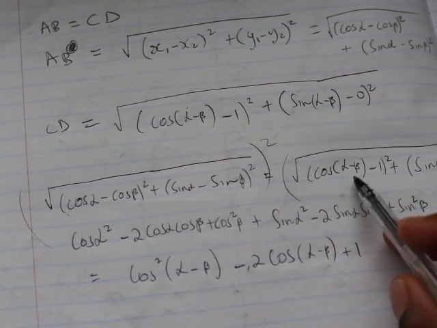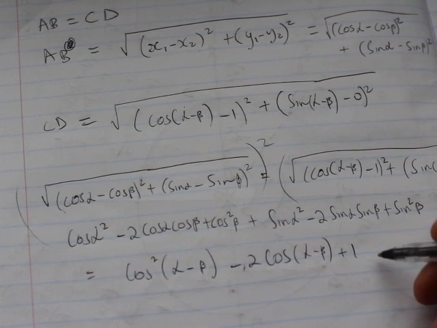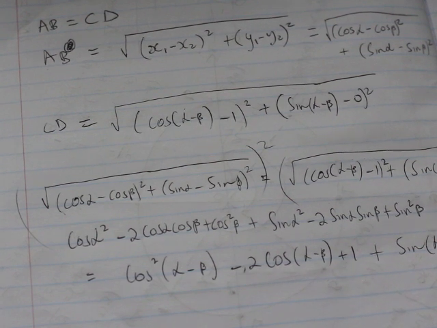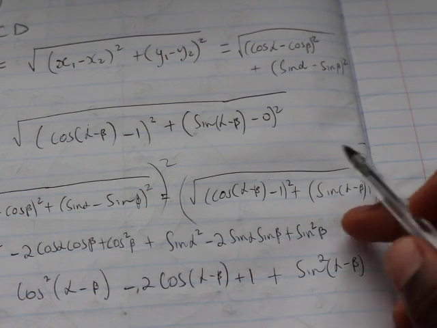So this is that term over there, and then we're simply going to add plus sine alpha minus beta squared, that last term there.